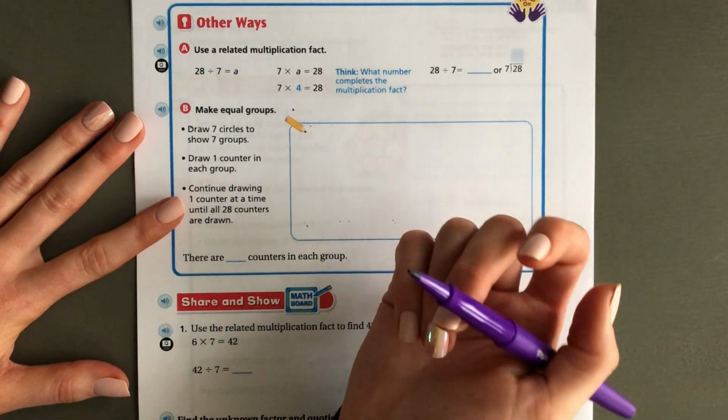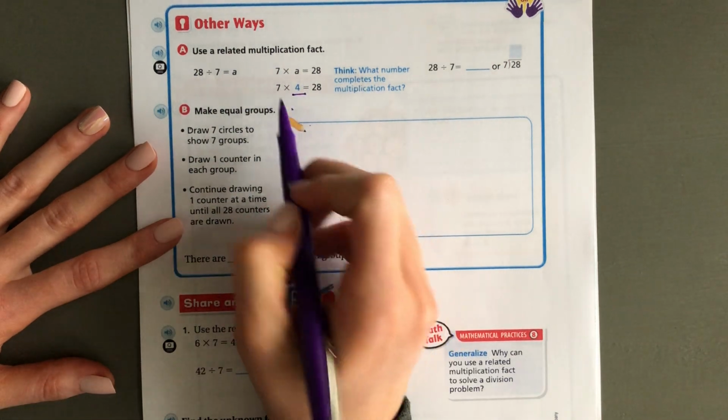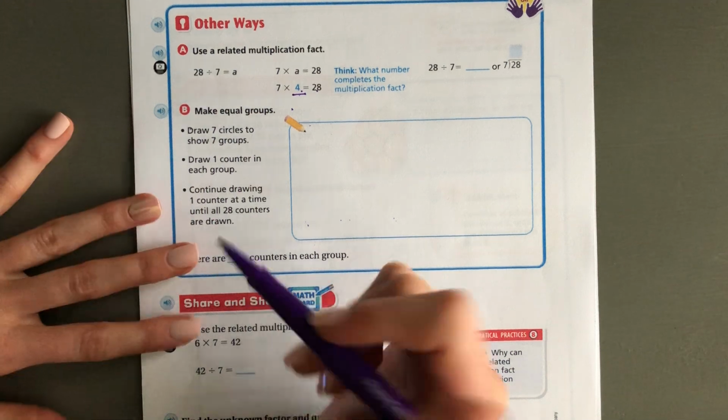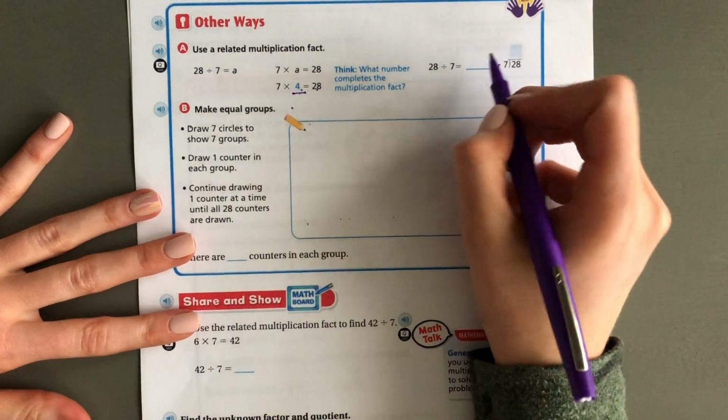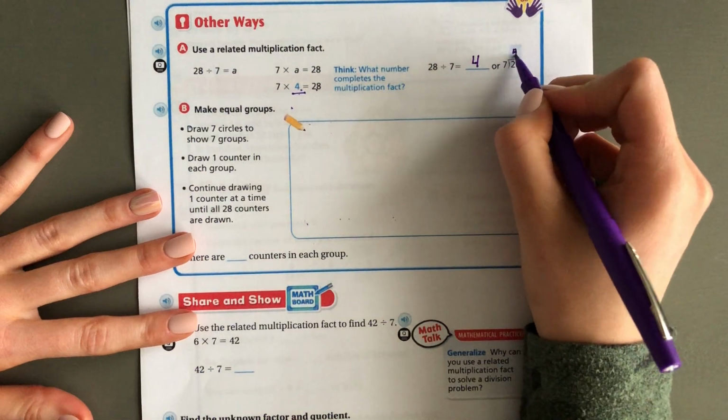And if I know my 7's facts or my 4's facts, I would know that that number is going to be 4, because I know that 7 times 4 is going to equal 28. So again, 28 divided by 7, if I think about multiplication, is going to be 4.